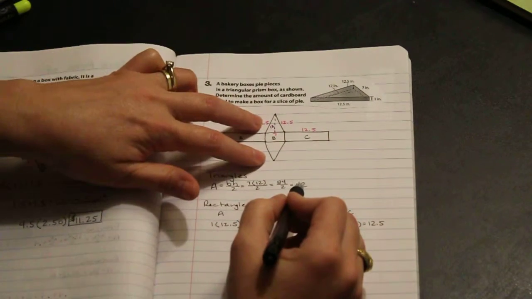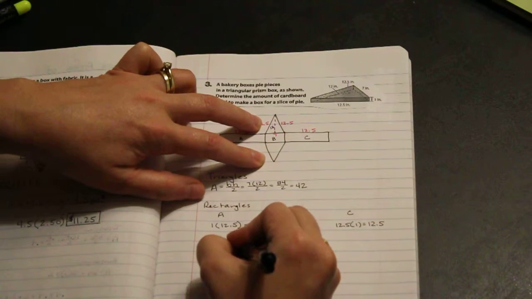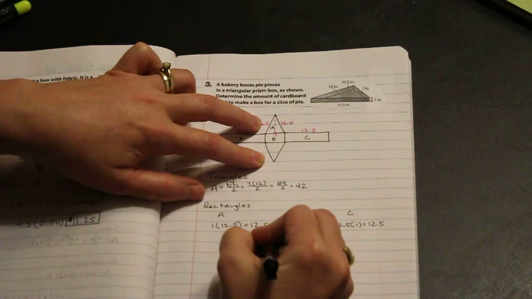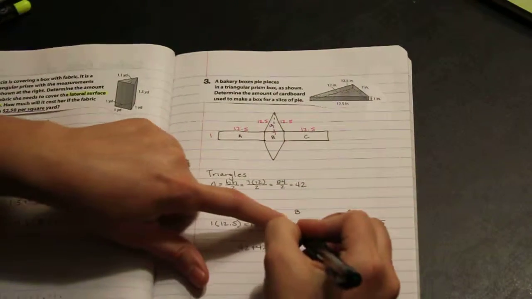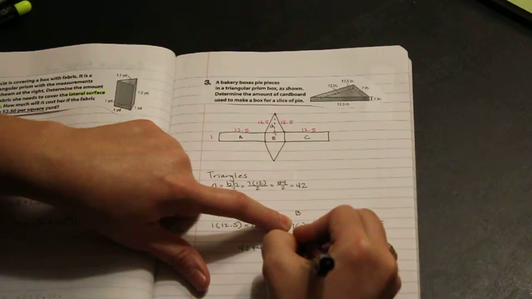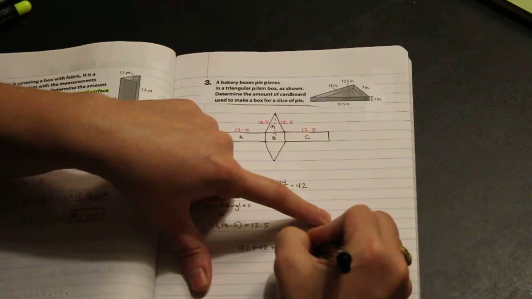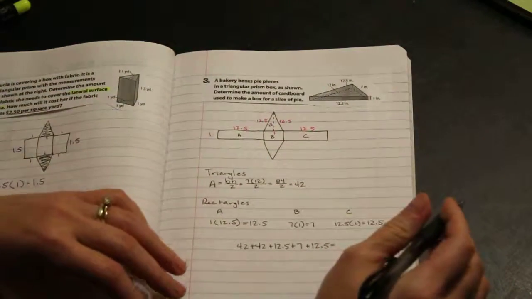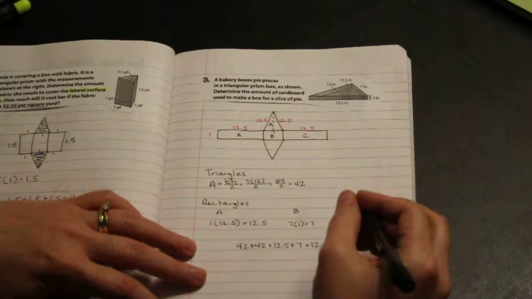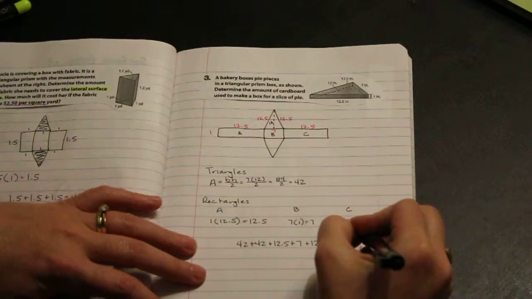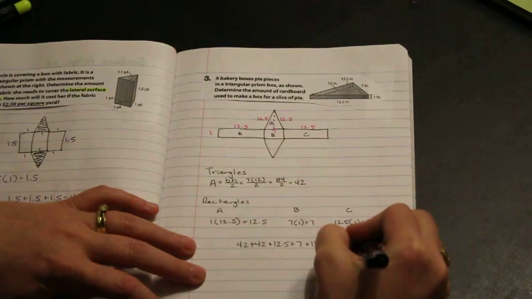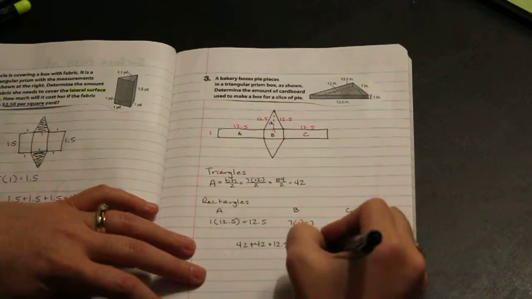So I have two triangles that are that size, so I have 42 plus 42. I have rectangle A, so it would be 12.5. Rectangle B, which is 7, and rectangle C, which is 12.5. Add all of those together and I get 116 inches squared. And that's it.